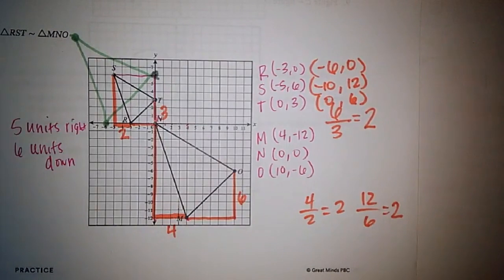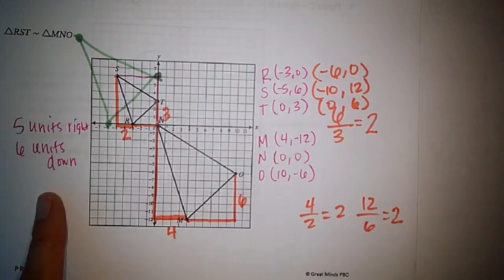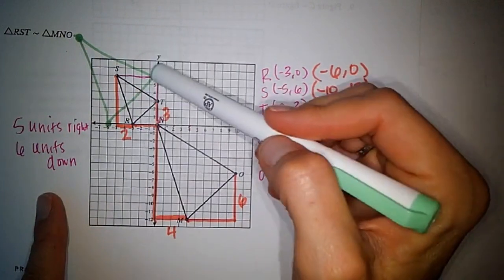It's 2. What do you mean it's 2? 5 units times 2 is 10. 6 units times 2 is 12. So if we're moving him 10 units right, 12 units down, we're going to end up matching these points.